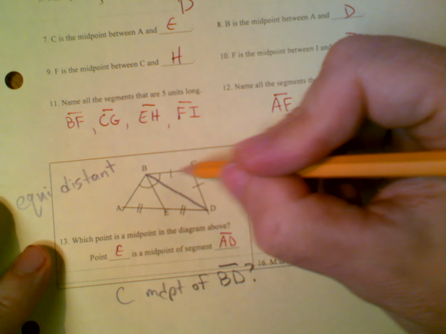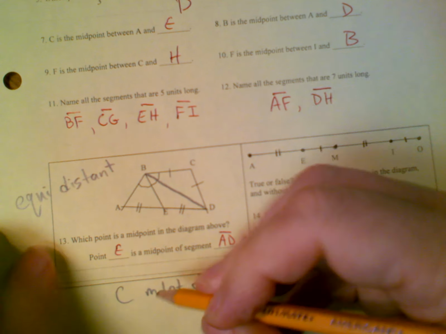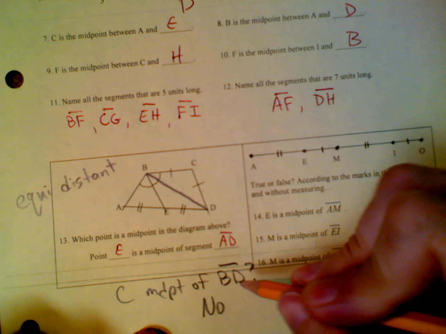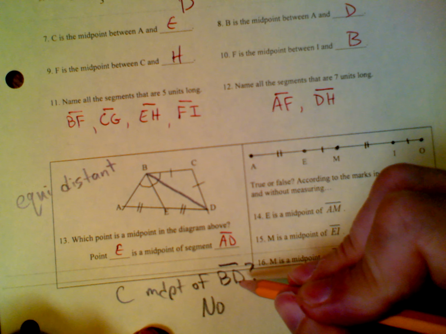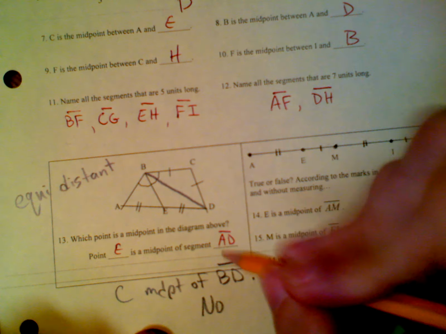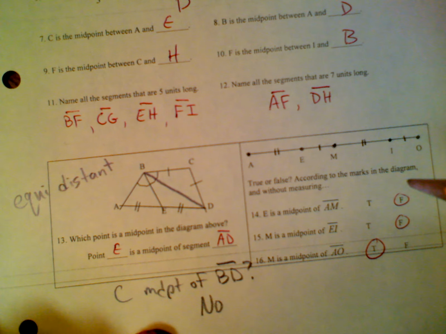This point is the same distance from B as it is from D. That's true, but it is not a midpoint of segment BD. A midpoint, by definition, must be on the segment connecting those 2 points. So that explains that.